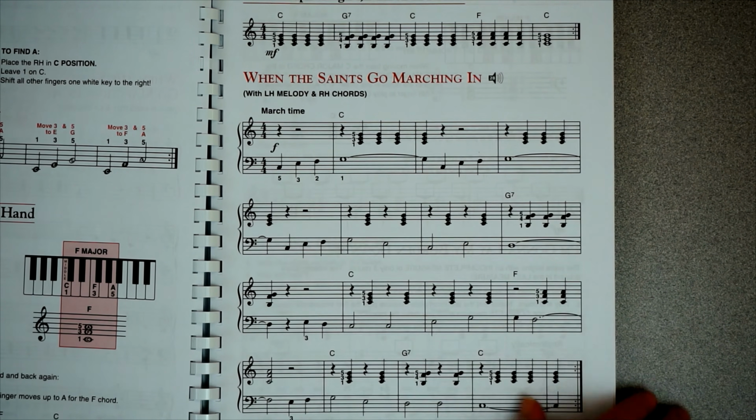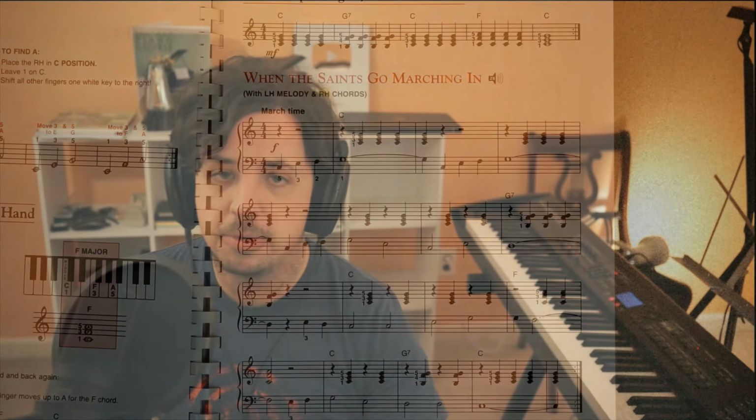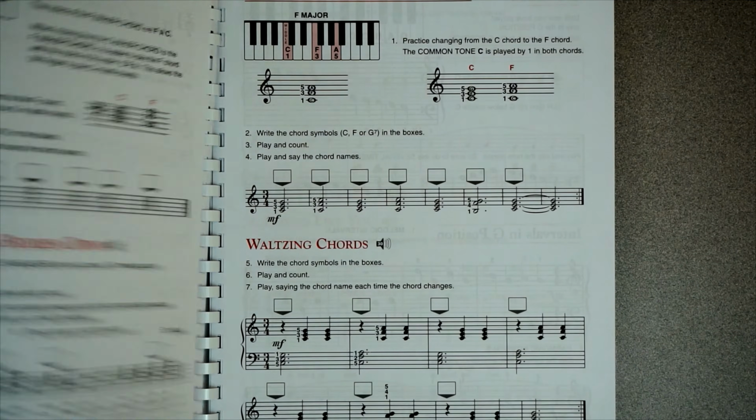So I'm going to let you play this one on your own. The rhythms are the same, the notes are the same. It's just a swap. So I think you can figure out how that works.